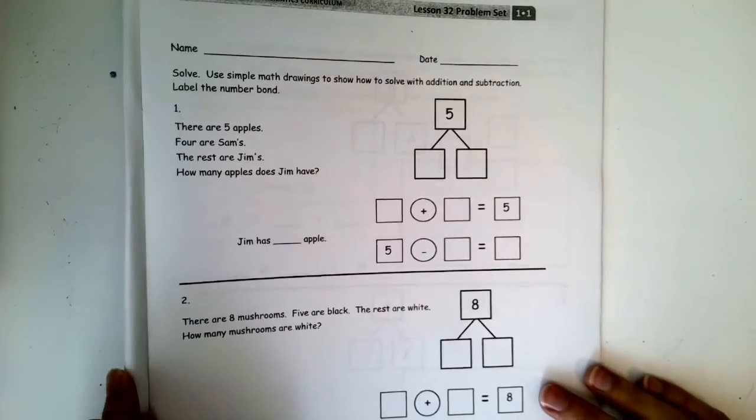Pause me if you need some more time to find it or need to ask a grown-up, and then I will get going here.